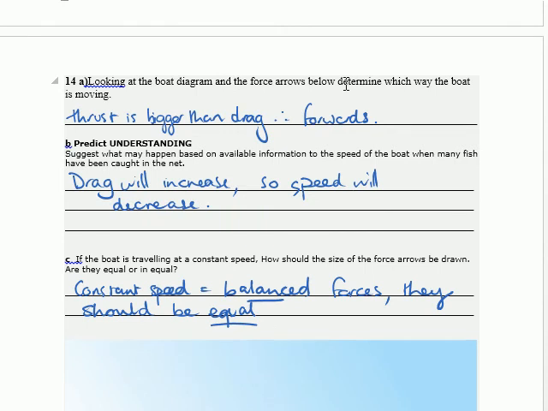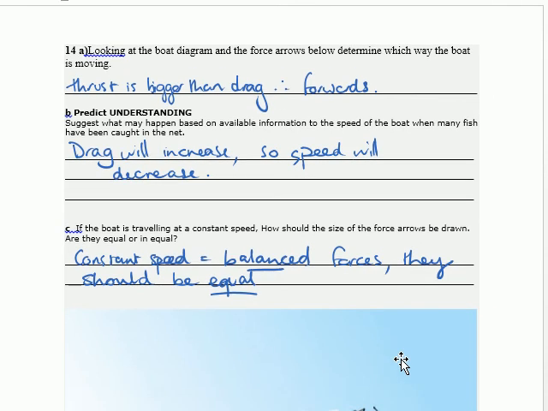Looking at the boat diagram, determine which way the boat is moving. Okay, the thrust arrow was bigger, therefore the boat is moving forwards.